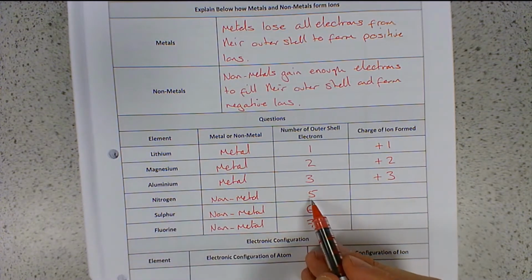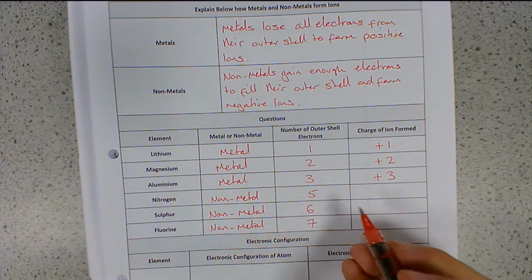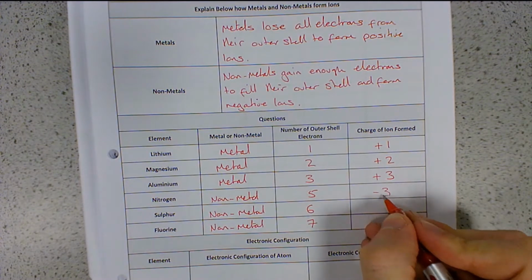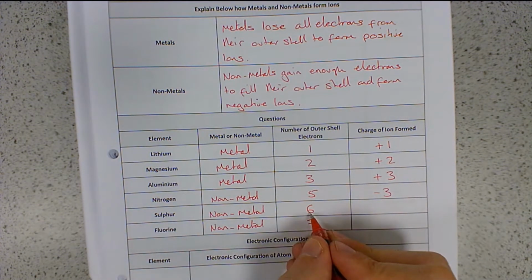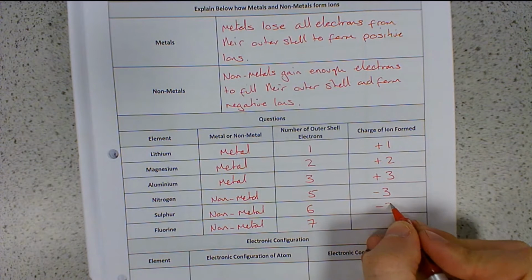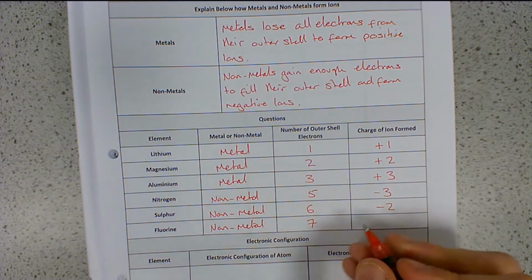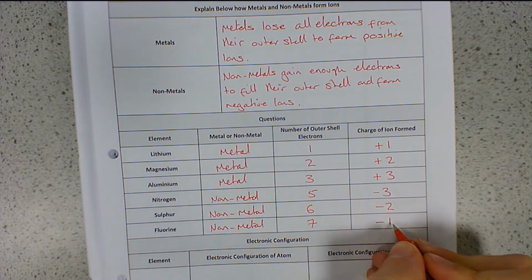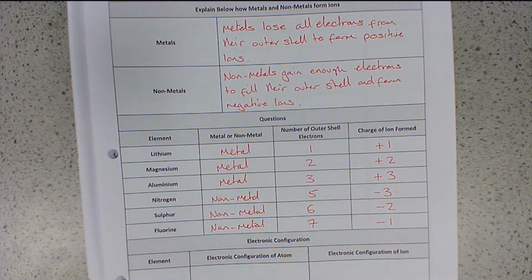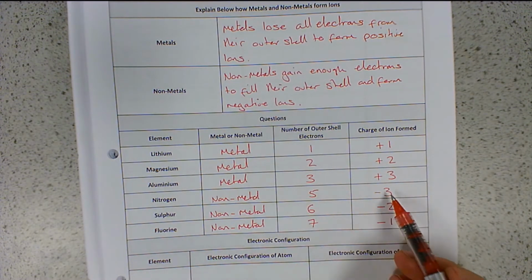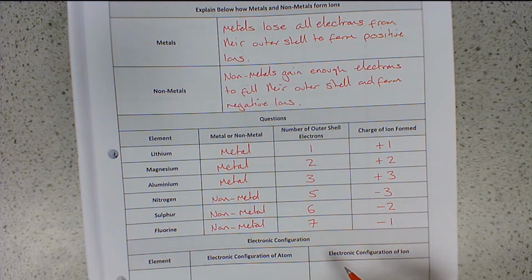So nitrogen already has 5, it only needs 3 more to get to 8, so it'll be negative 3. Sulfur needs 2 more to get to 8, so it'll be negative 2, and fluorine only needs 1 more to get to 8, it'll be negative 1. And it's important to remember that because electrons are negative, if you gain electrons, then your ion will be negative. But if you lose electrons, if you're losing negative electrons, leaving behind the positive protons, that's why the metals form positive ions.